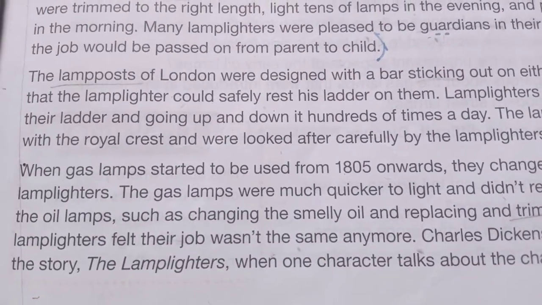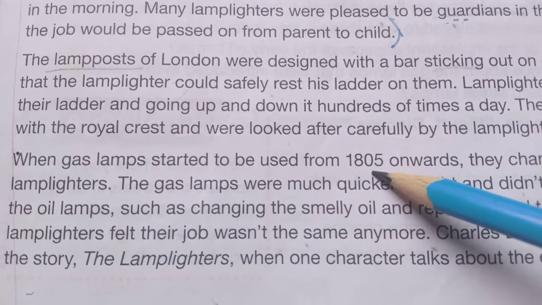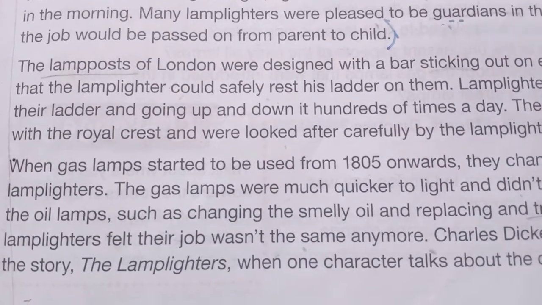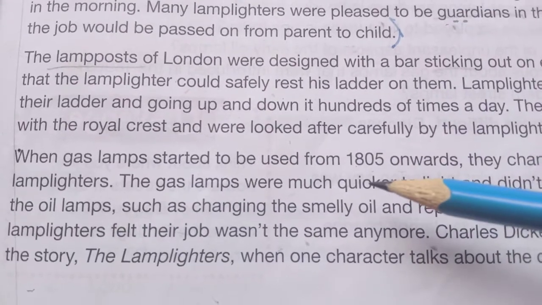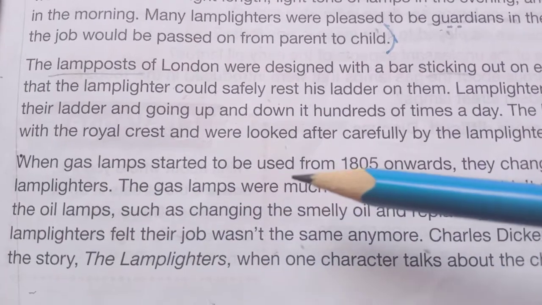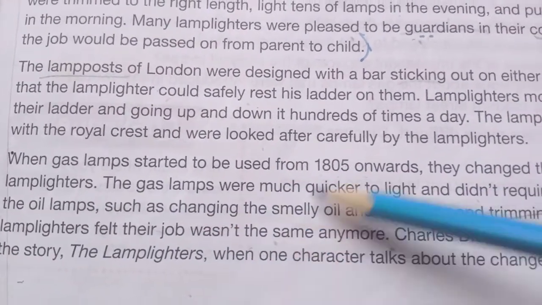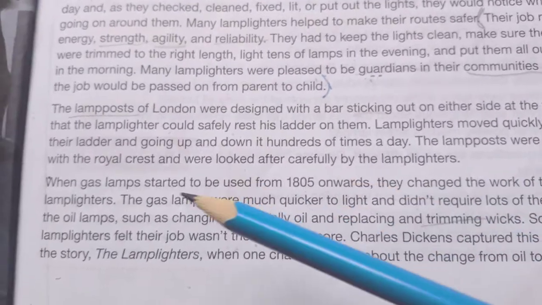When gas lamps started to be used from 1805 onwards, so in the 1800s, the 1700s had gone and now the 1800s had started. When this started, gas lamps were used instead of oil lamps, right? So they changed the work of the lamplighters.